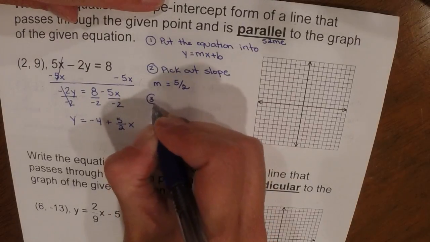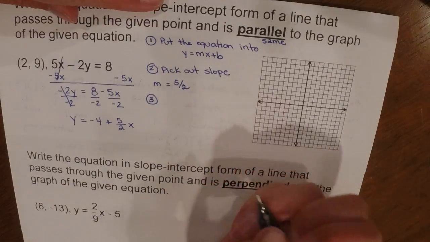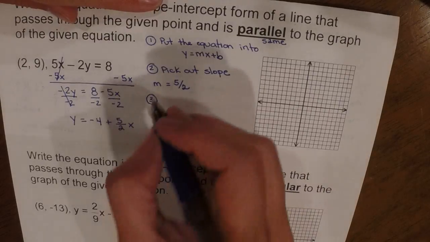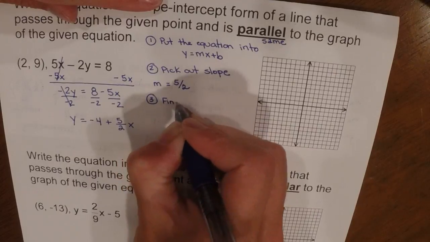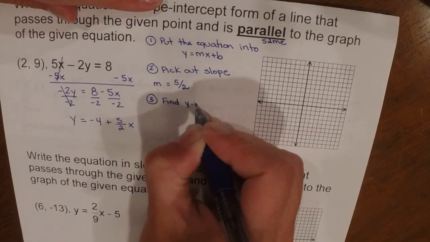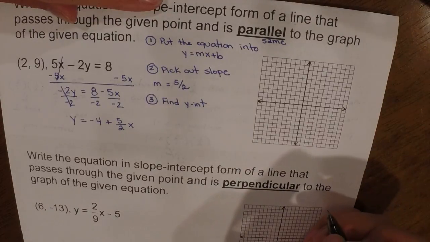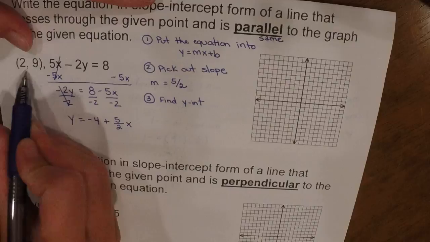Then step 3 is whichever option you like. So I know some of you like the graphing option, some of you like to solve for b, but whatever it is, we need to find the y-intercept. So whichever method you want to use to do that is up to you.